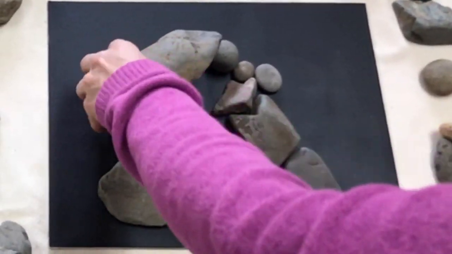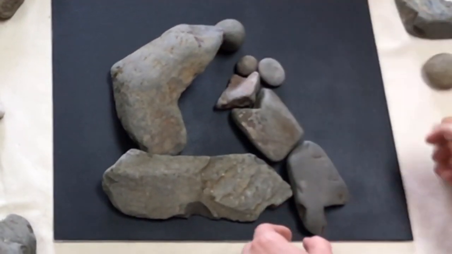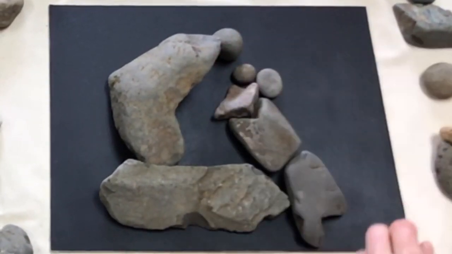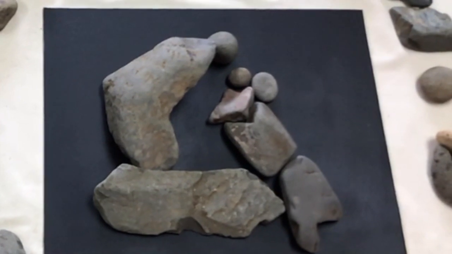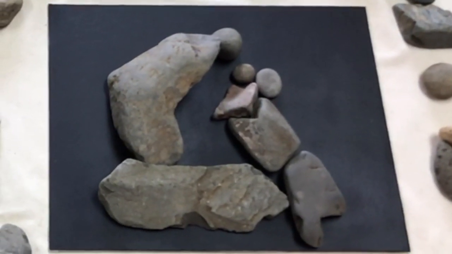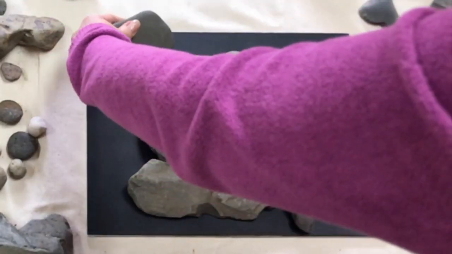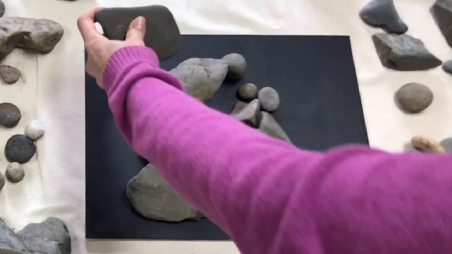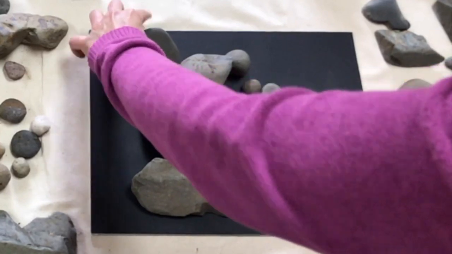Like, okay, if this is the dad on this side, let's make him really big. And here's Mom raising the baby up to Dad. That's cute, huh? And I thought, well, you know what? What if that's an angel instead of a dad? Look at this awesome rock. I love this rock. Okay, we're gonna put a wing.